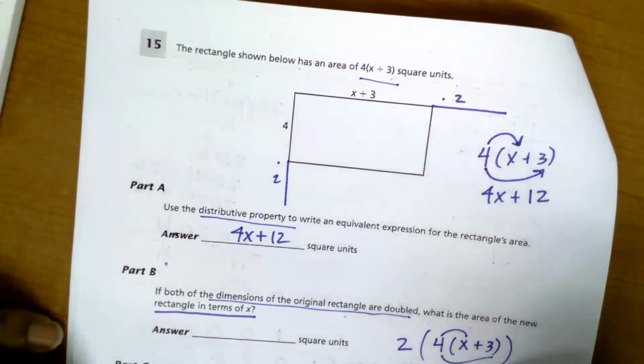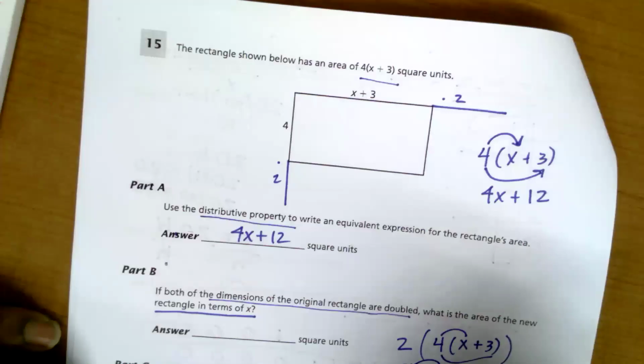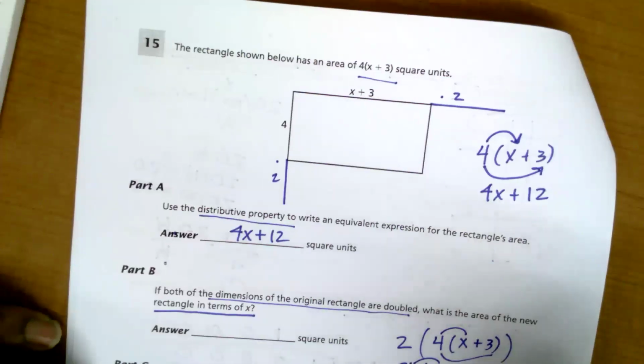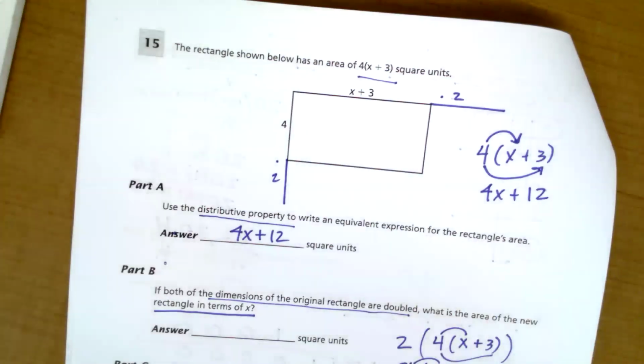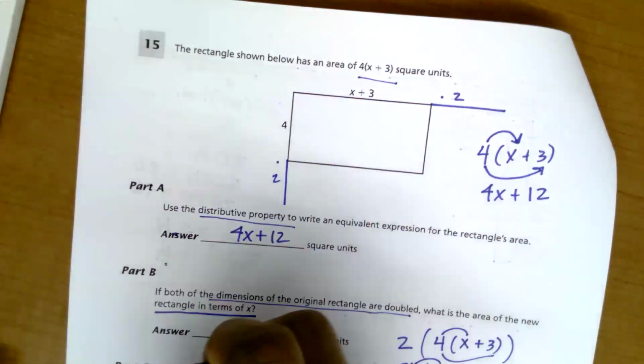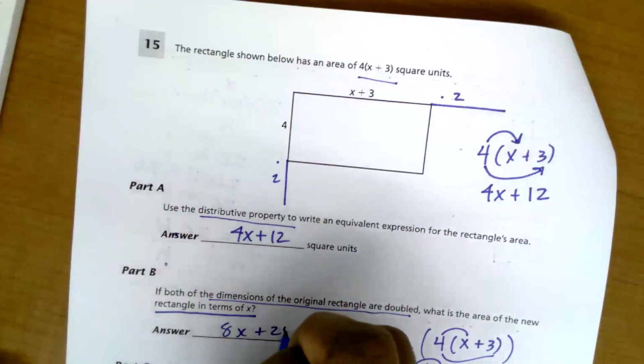There are 2 groups of 4x plus 12, which would be 8x plus 24, right? Yeah, 8x plus 24.